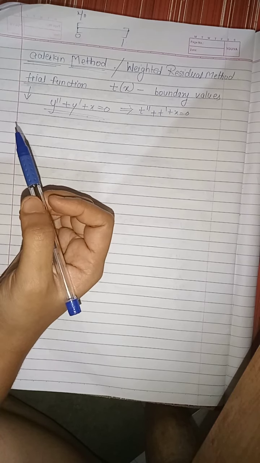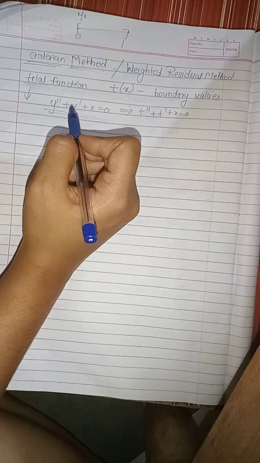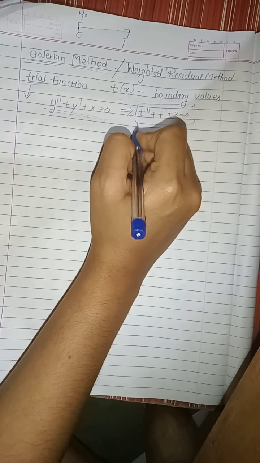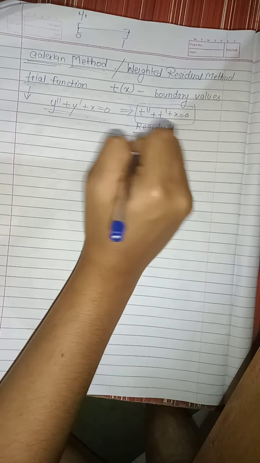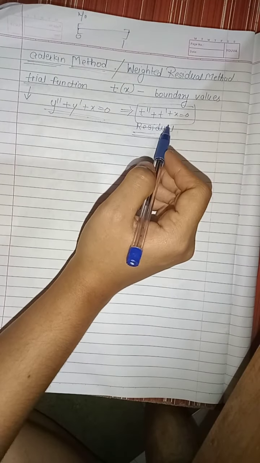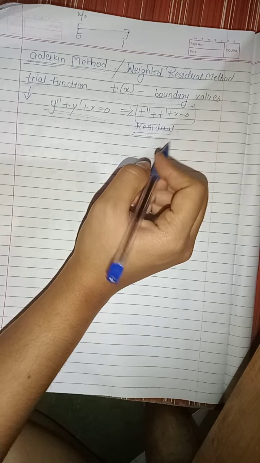Now when you substitute the given trial function in the given differential equation, this value is known as residue or residual. So this is what residual is after substitution of trial function in the given differential equation. Now what we are going to do is we will consider one weight function.